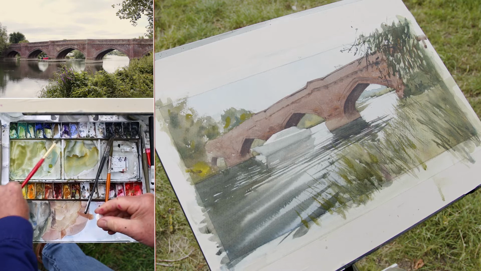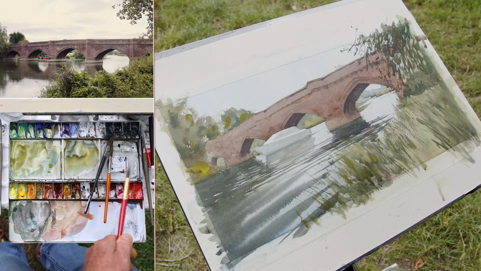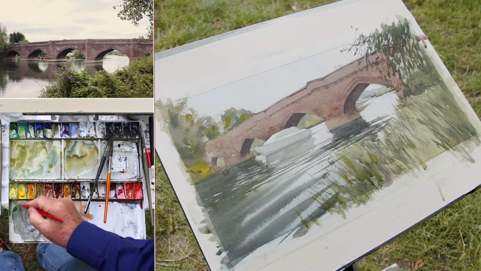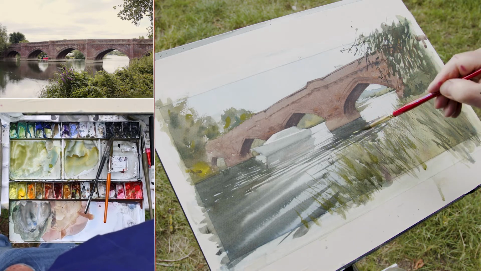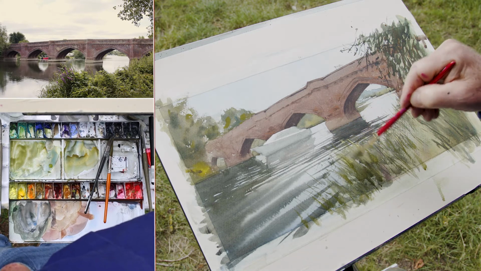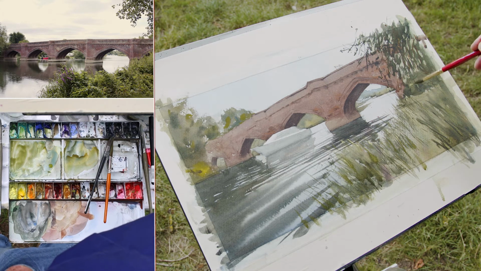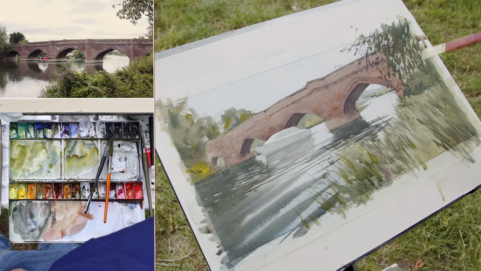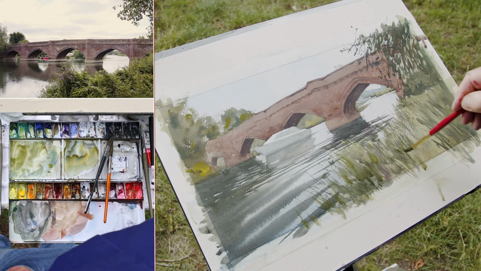It's quite thick and it's quite opaque, and it gives you these really nice highlights that you couldn't get any other way. It's just thick paint.